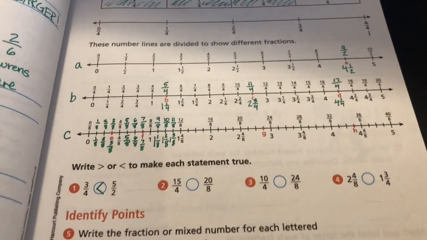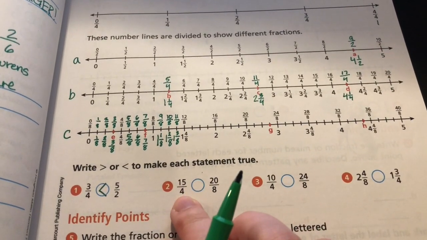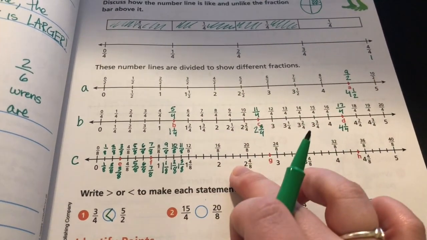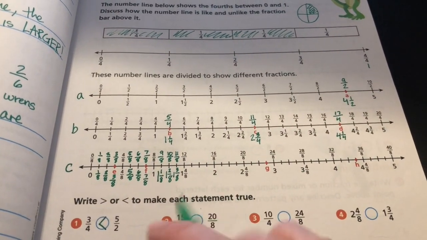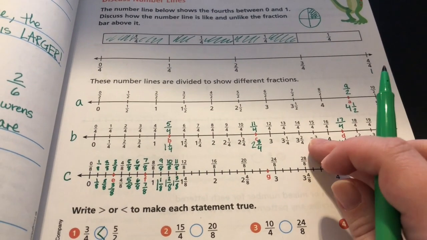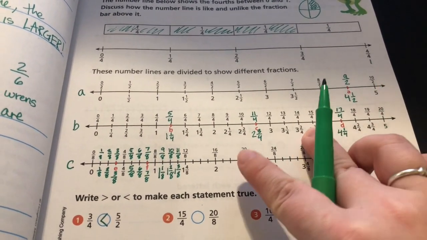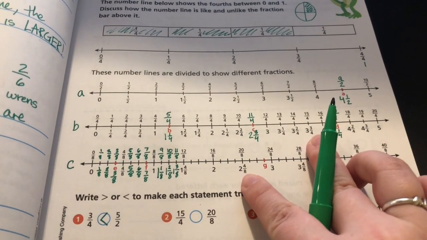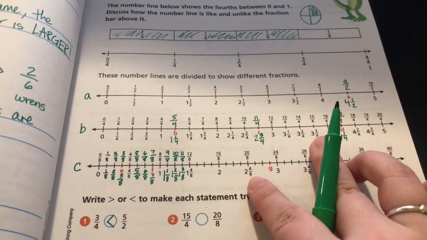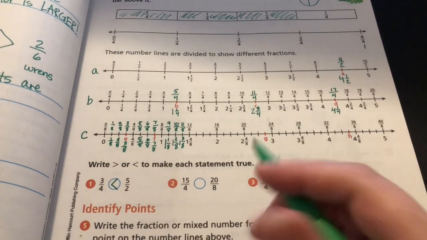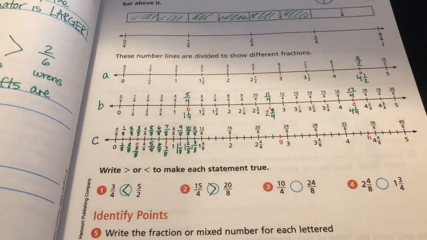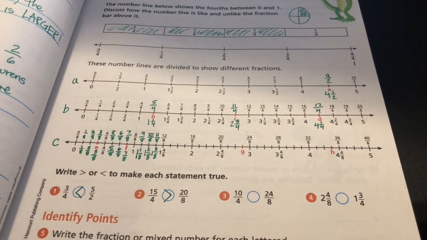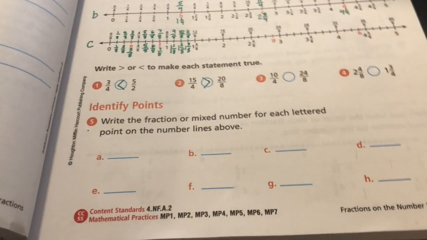Okay. Number 2, 15/4 or 28ths. We have fourths here and eighths here. So let's see, 15/4 would be located right here, and 28ths would be located right here. So which one is bigger? The one that's more to the right. 15/4 is bigger. Okay. Now I want you to see if you can do numbers 3 and 4 on your own, okay?